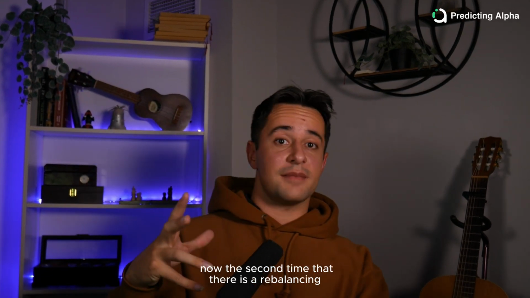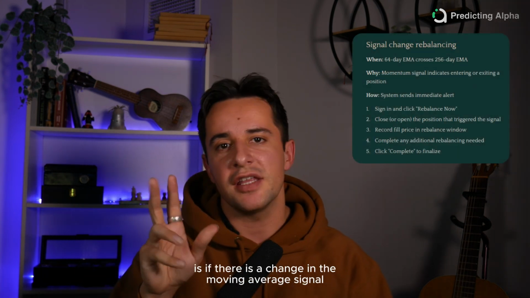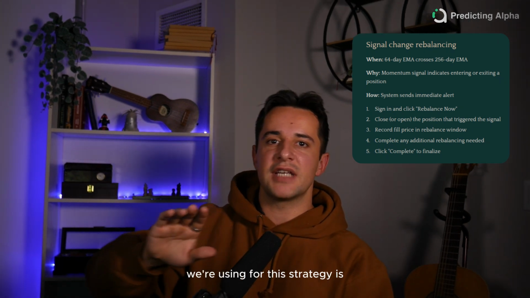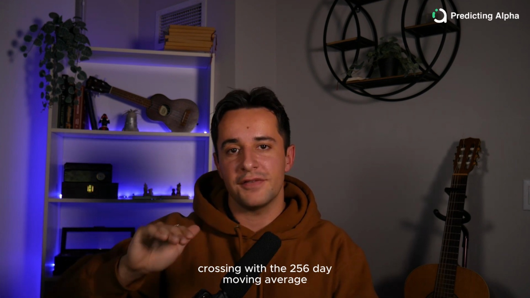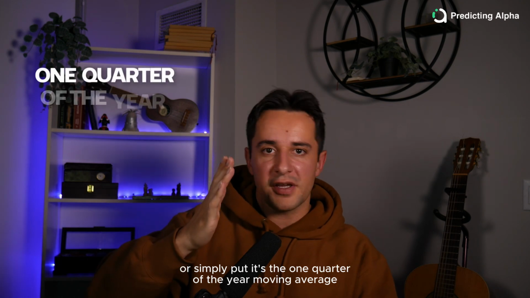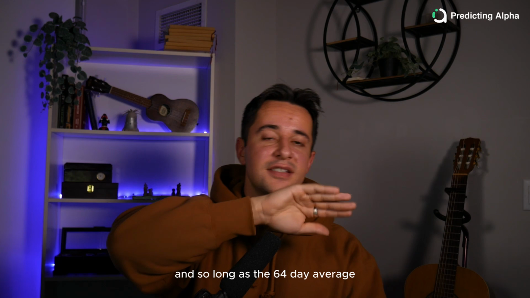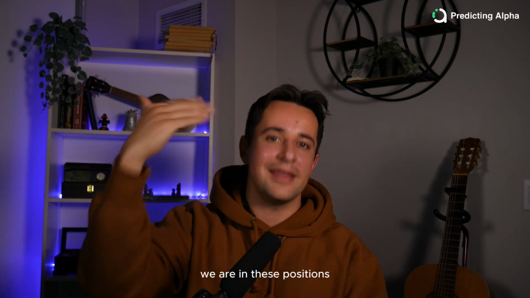Now, the second time that there is a rebalancing or adjustment required is if there is a change in the moving average signal. So the moving average signal we're using for this strategy is the 64-day moving average crossing with the 256-day moving average. Or simply put, it's the 1/4 of the year moving average versus the 1 year moving average. And so long as the 64-day average is above the 256-day average, we are in these positions.